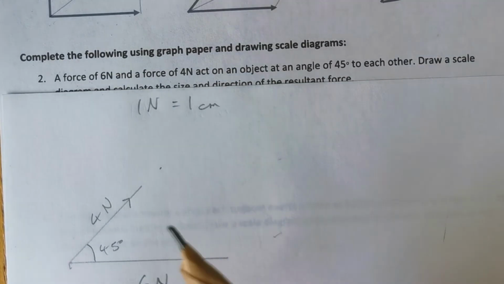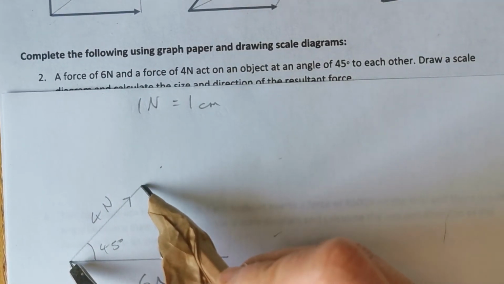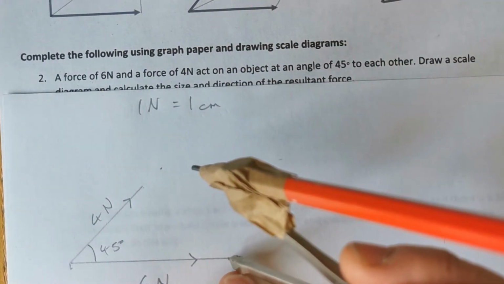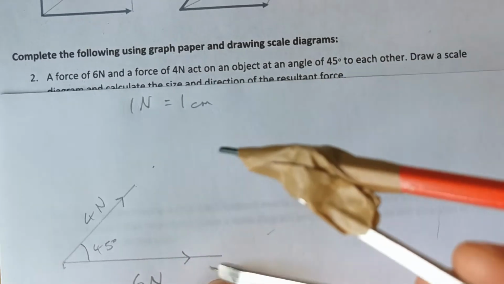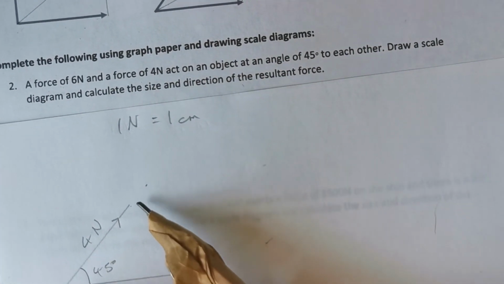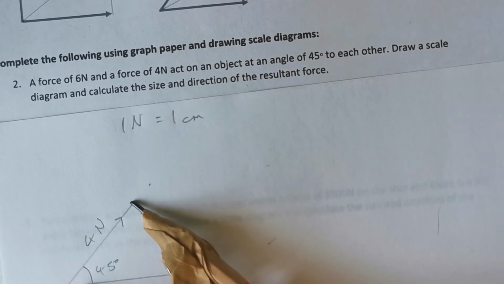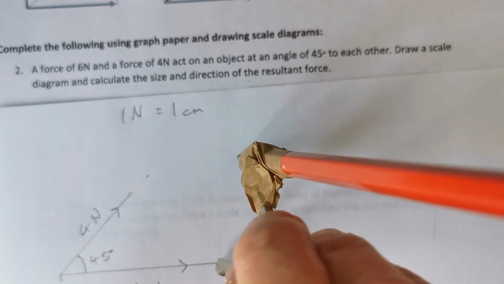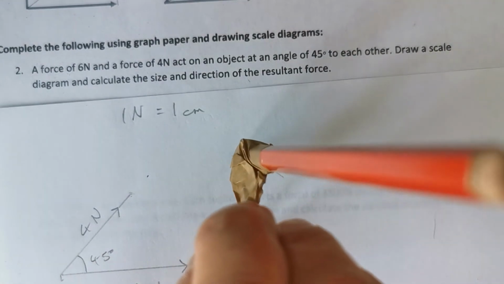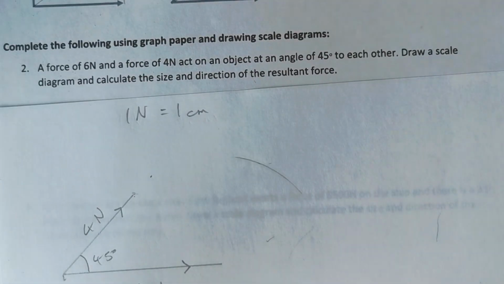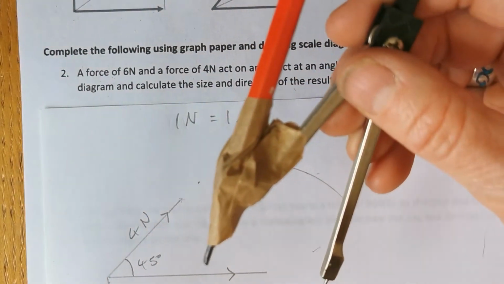Just going to try and tighten my compass a little. Sorry about the tape on the compass, it was broken. And I'm going to then draw an arc, and it's just moved a bit. Hopefully your compass is a little better than mine. So 4 centimetres, and I'm going to draw an arc from the opposite end of the opposite force measurement. And then I'm going to do the same again.